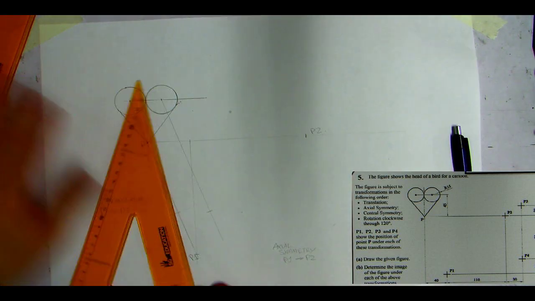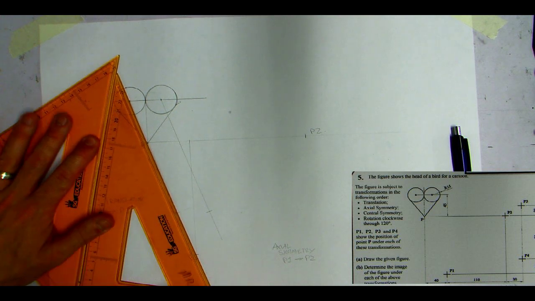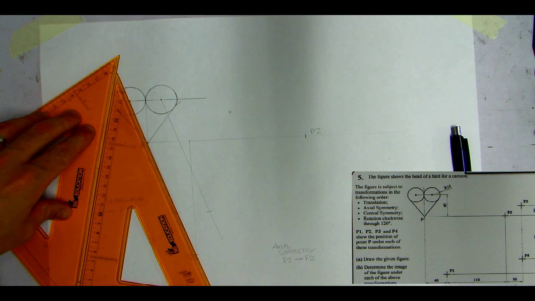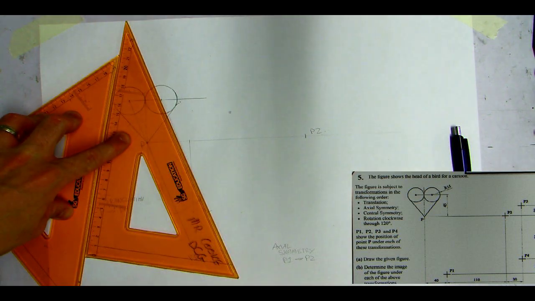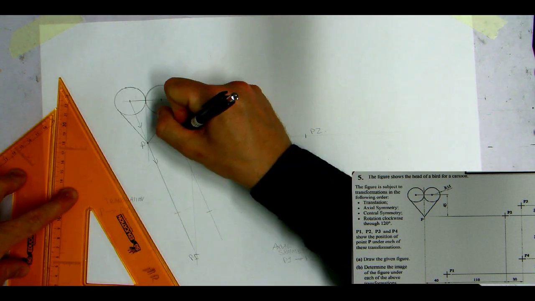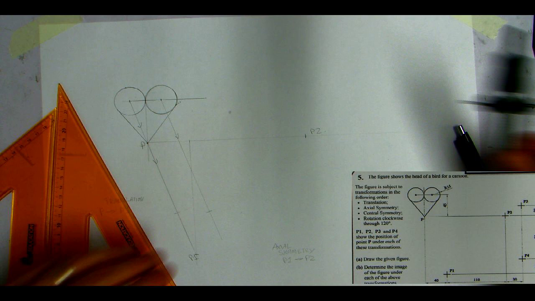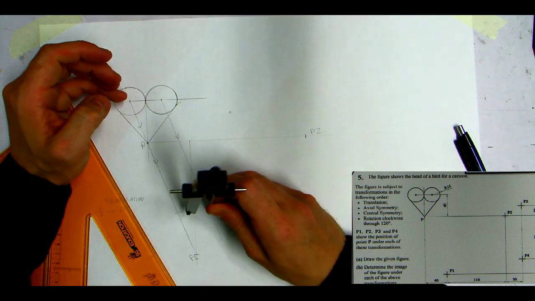Yeah? And so what I did was, once I had that P to P1 set up, I slide my set square. I hold the second set square in place, I slide the first one along, and then I copy that same angle and direction. So it's all coming down this way. And then I will set up my compass to the right radius.